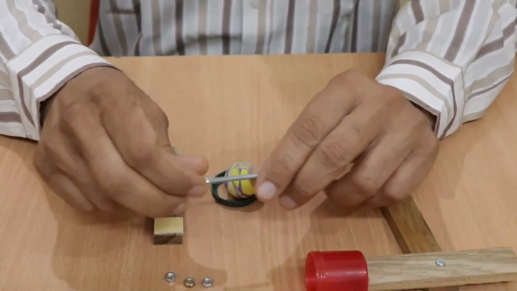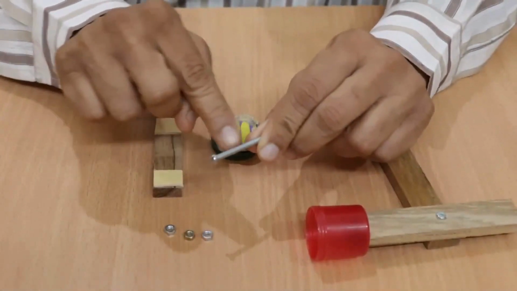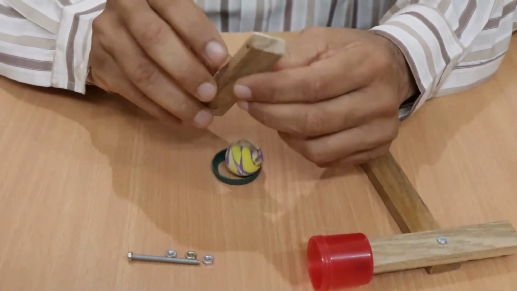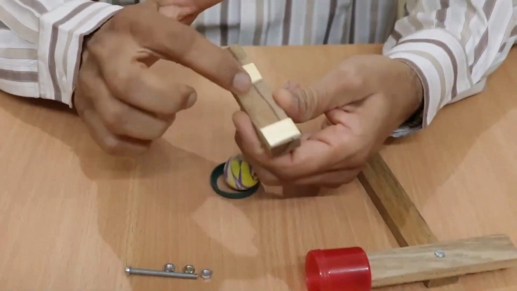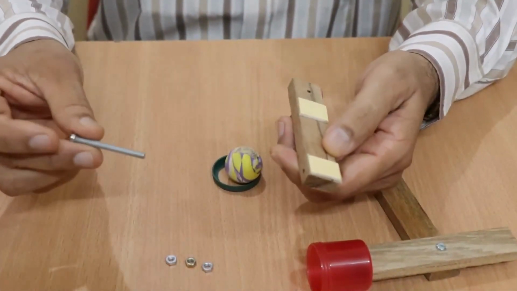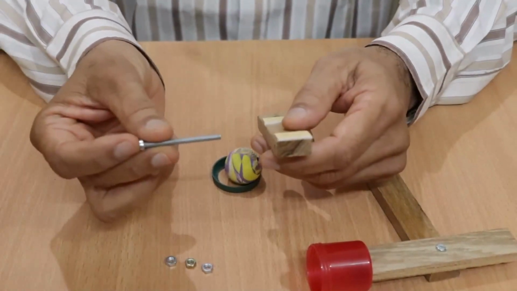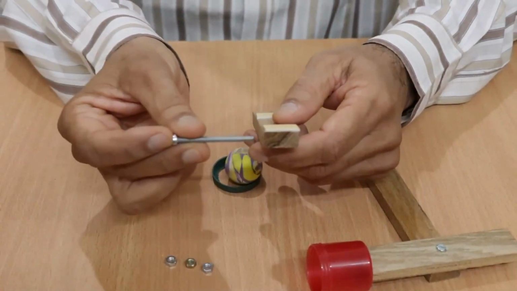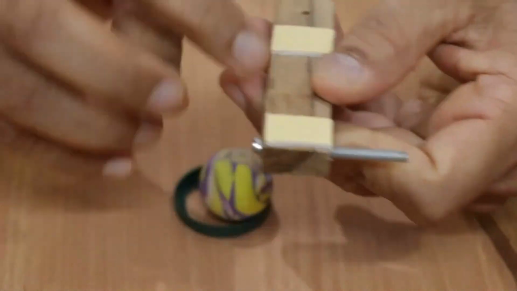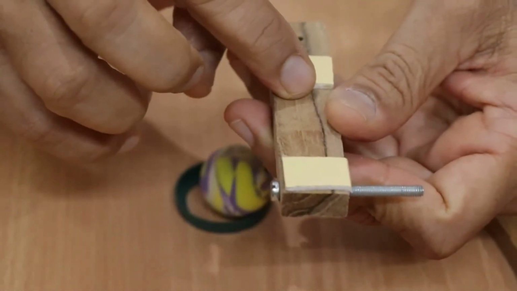We have also taken material for the next step. This long bolt had these 3 nuts. I have just taken them out. We also have this batten having 2 adhesive tapes. We'll pass this bolt from my right hand side. I am passing it into this, keeping the adhesive tapes on top.